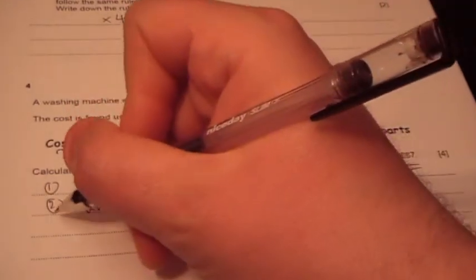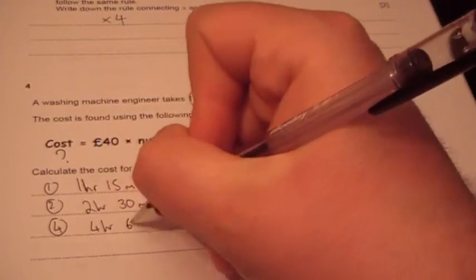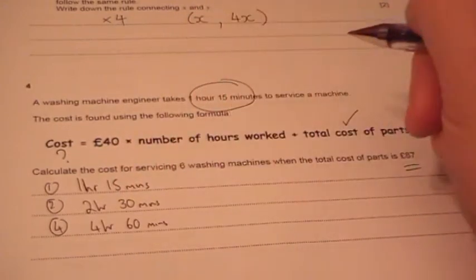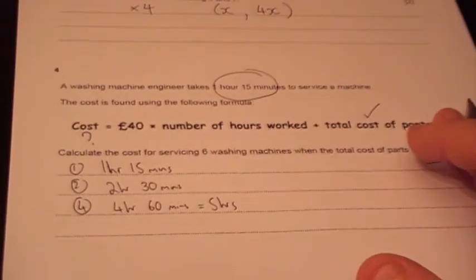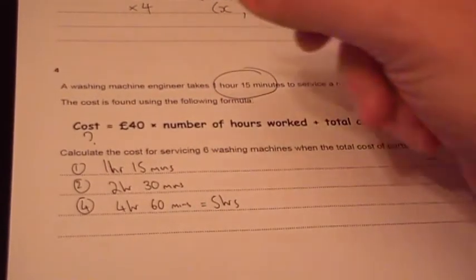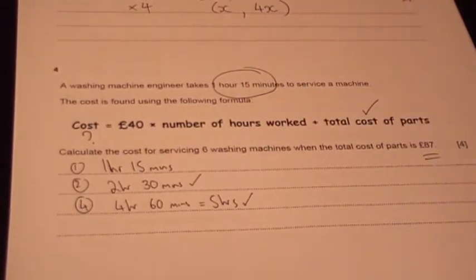Now if I doubled again, I know that 4 machines will take 4 hours and 60 minutes, which you should spot is the same as 5 hours. So the cost of 6 machines could be this one and this one added together.